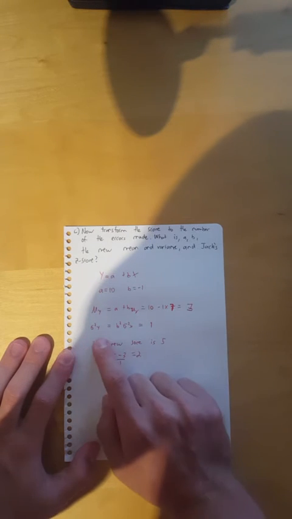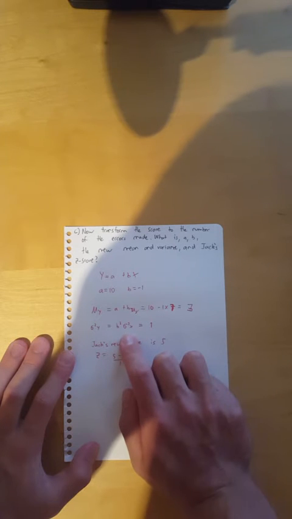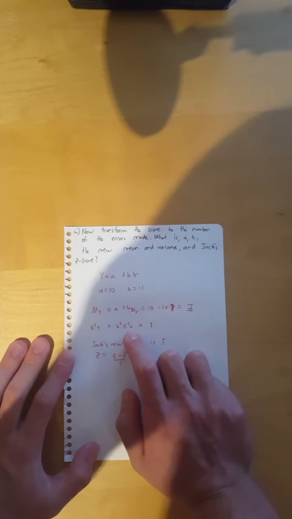The new variance will just be B squared times the old variance. B is -1, B squared is 1, so it'll be 1 times the old variance, which was just 1.